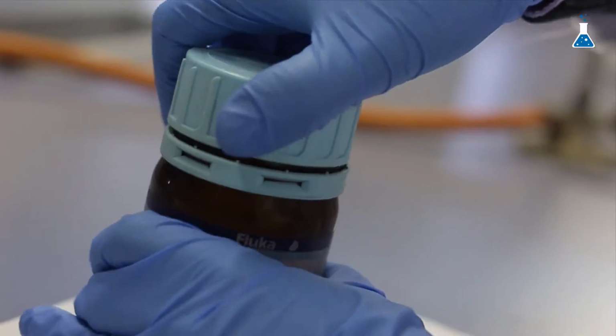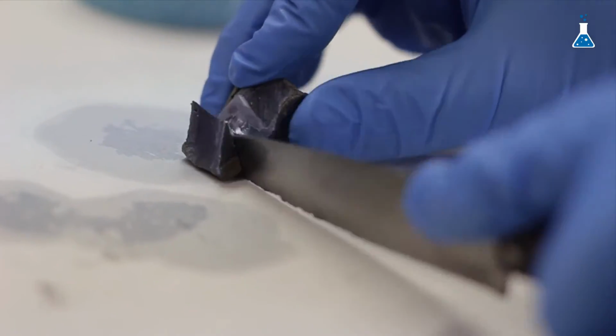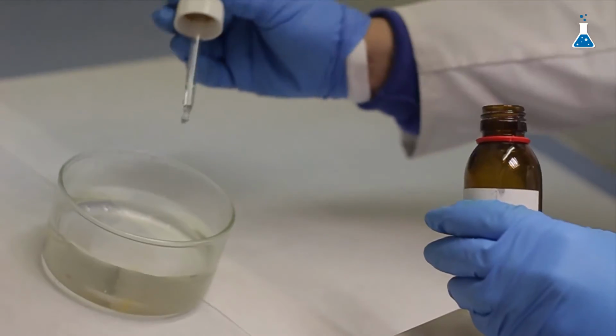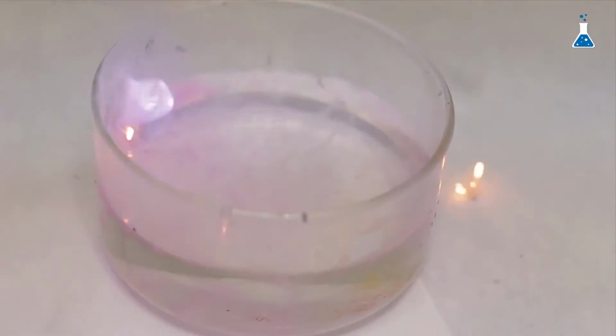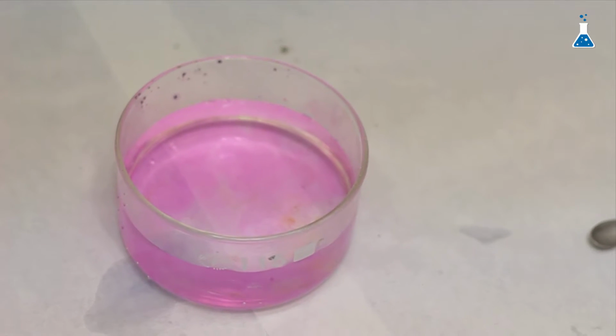Finally, we are going to observe the reaction of potassium. The reaction of potassium with water is a more reactive reaction, a more explosive reaction, as you can observe in the following sequence. Let's scratch the gray surface, although as we can observe, its tarnishing is really fast. We see that the reaction with water is really fast and we get the pink color again.